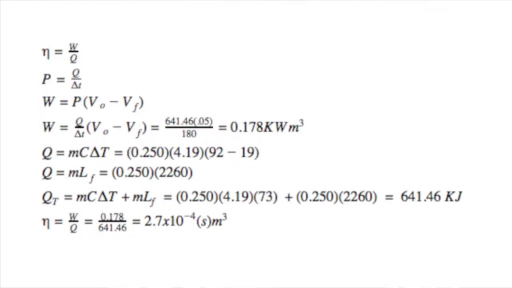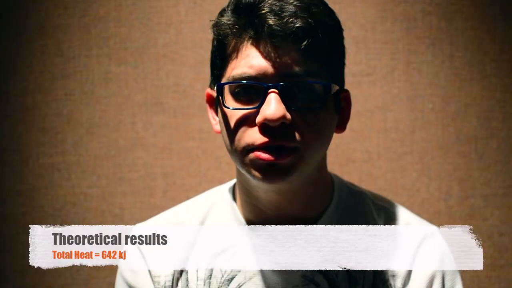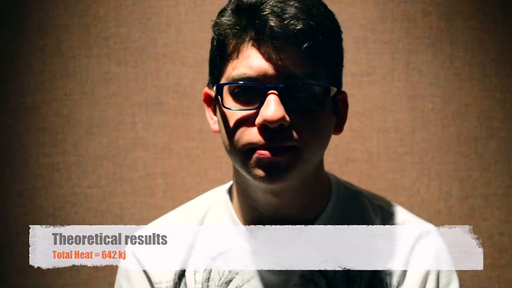We had to calculate the heat emitted, which is the difference of the heat at the temperature of 19 and the heat at the temperature of 92, which is the boiling point of water. After that, we had to calculate the heat produced by the phase change, which is calculated with the mass times the latent heat of vaporization. The sum of the heat emitted and the phase change heat led to 642 kilojoules.